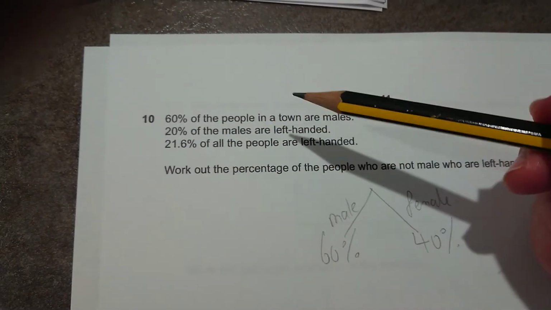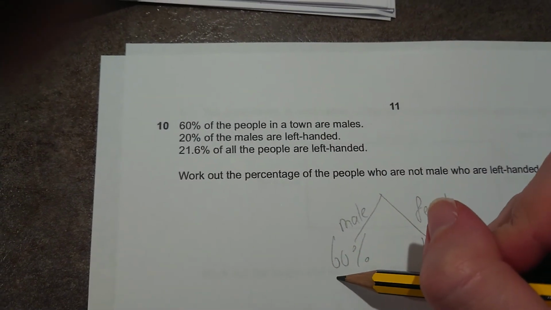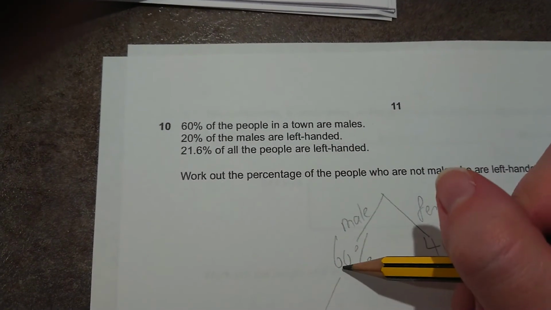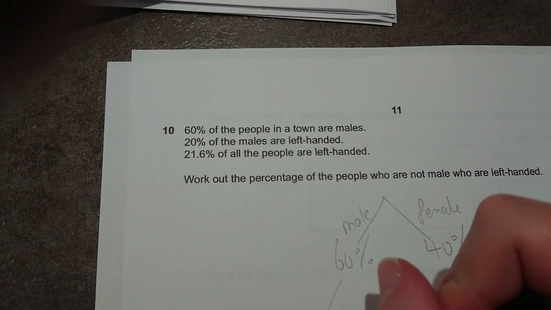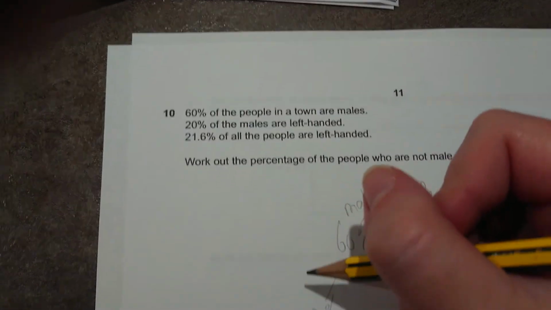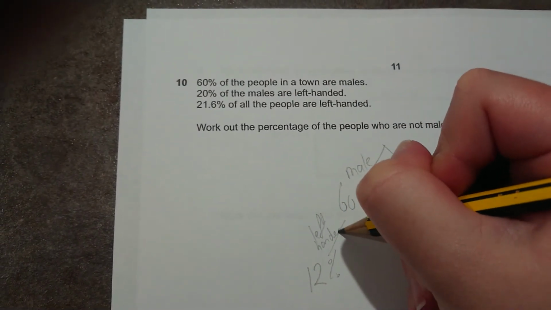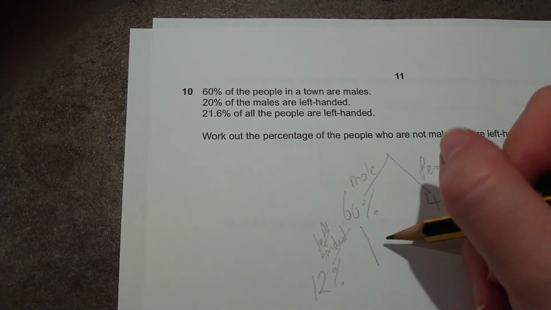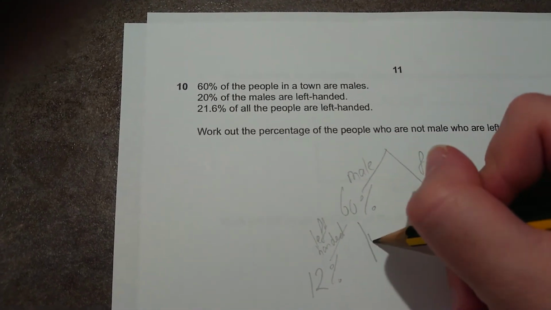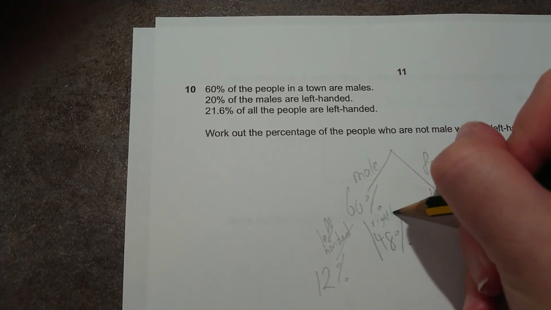Right, then 20% of the males are left-handed. So if we work out 20% of 60, so 10% is 6, 20% would therefore be 12. So that is the percentage who are left-handed. Right, so if I take that off the 60, that would be 48. So 48% are right-handed.